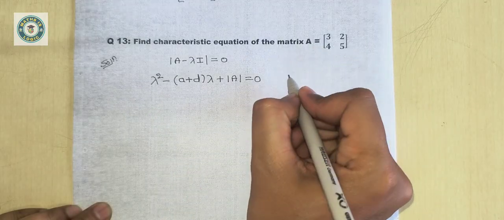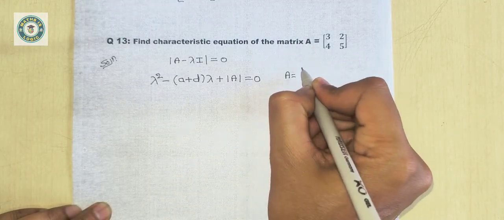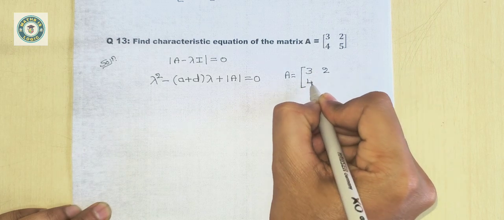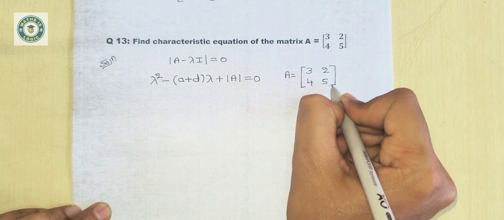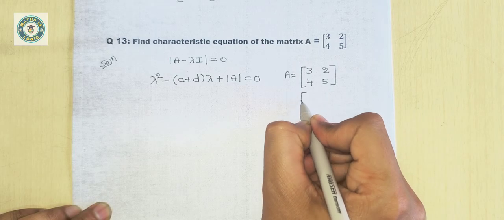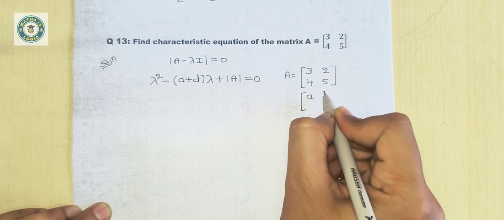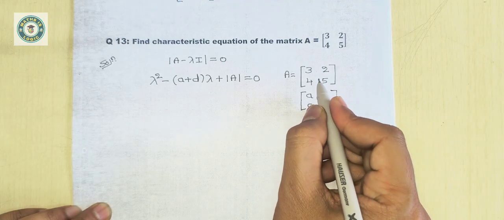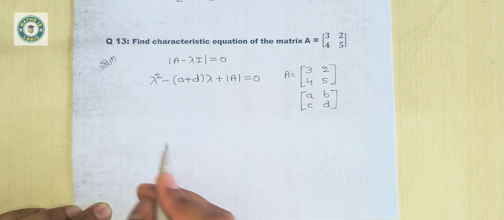First write these two formulas. After that, what is the A value here? A is 3, 2, 4, 5. Next, this we need to compare with a, b, c, d. So the given matrix we need to compare with a, b, c, d.